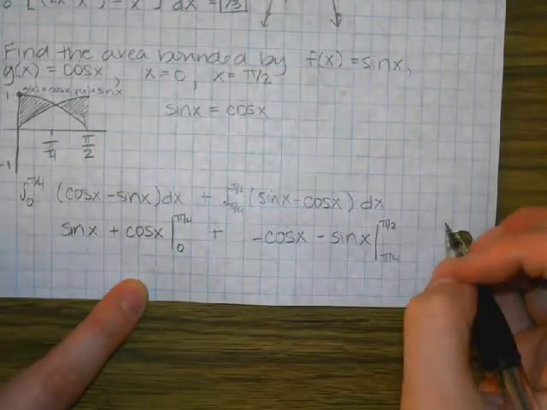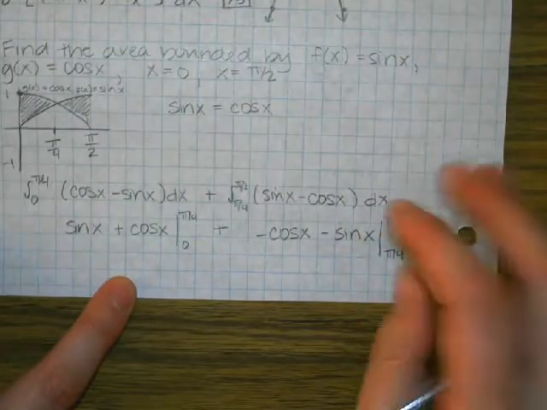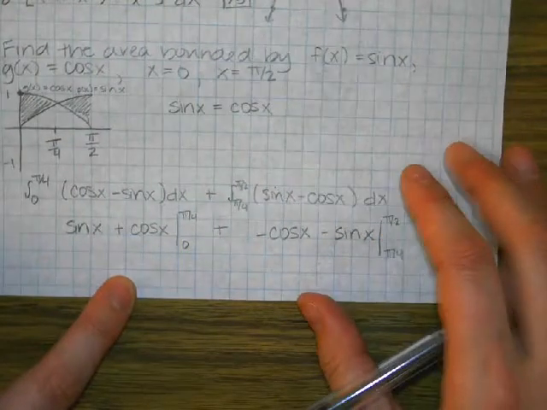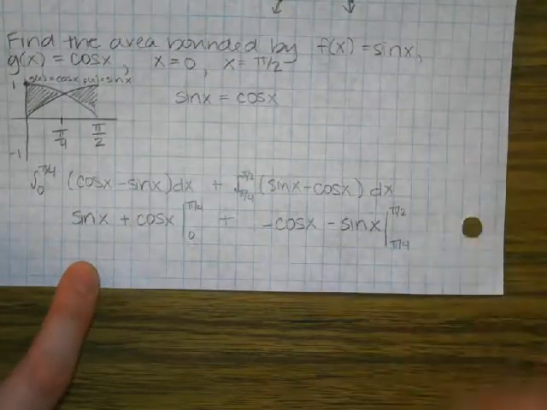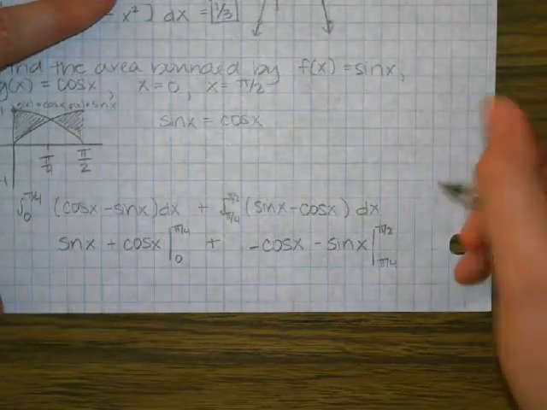Are you on your calculator? He was on his cell phone earlier. Yeah. Okay.